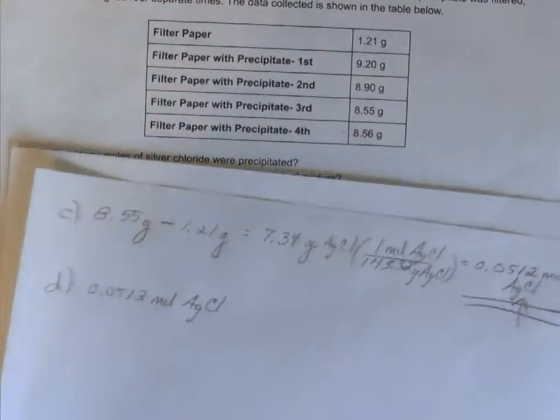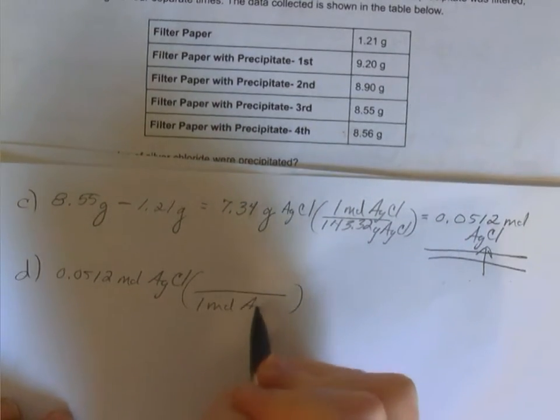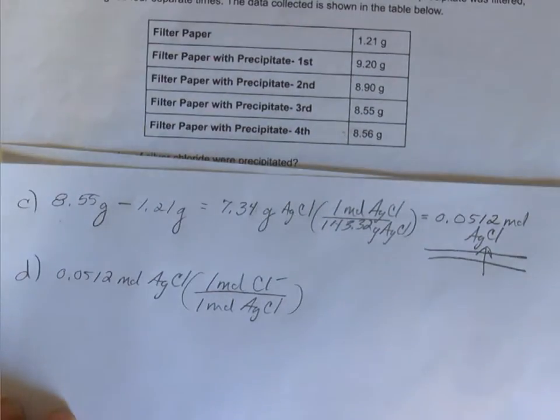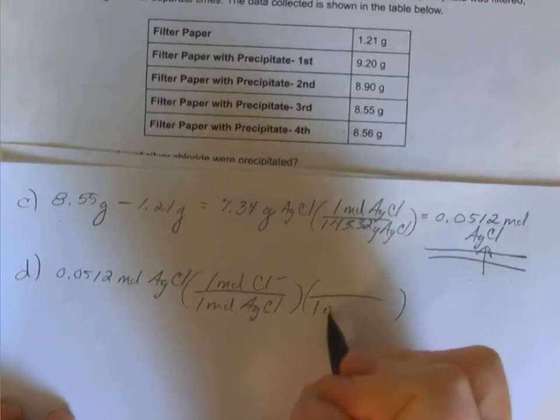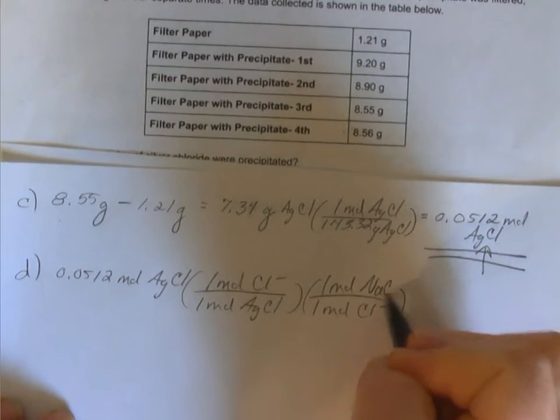So, I'm going to show that every 1 mole of silver chloride needed 1 mole of chloride to make that. And for every 1 mole of chloride, that's 1 mole of sodium chloride.